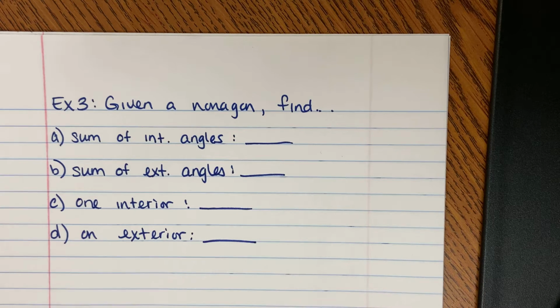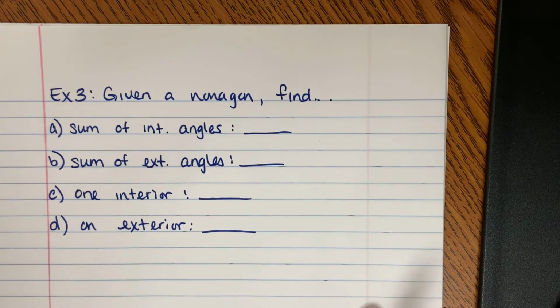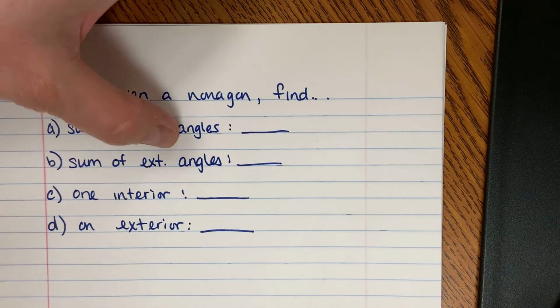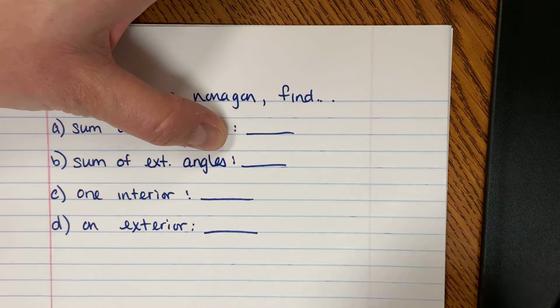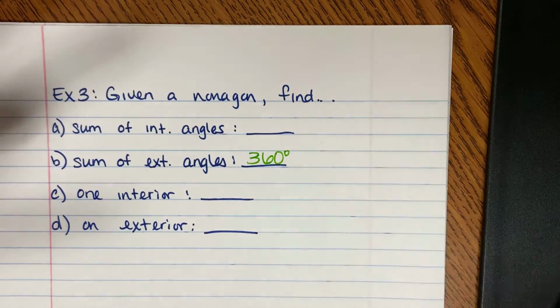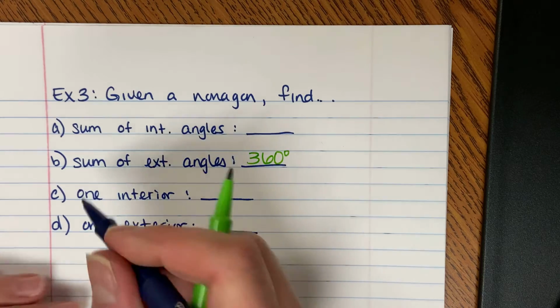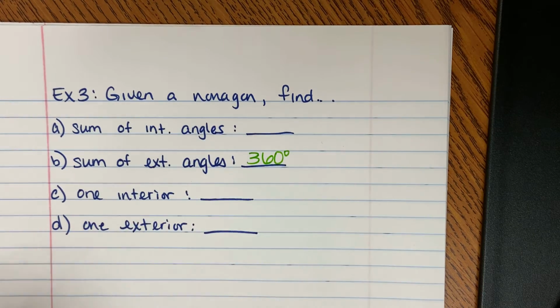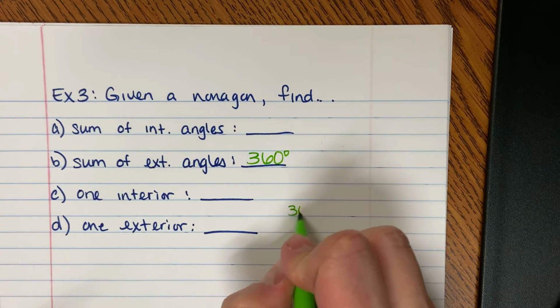Okay, so let's do the exterior first, since that was what this lesson is about, and then we'll go to the interior, which was Monday, Tuesday. So we wrote down that the sum of exterior angles is always 360 degrees. And for one exterior, it's 360 divided by n.